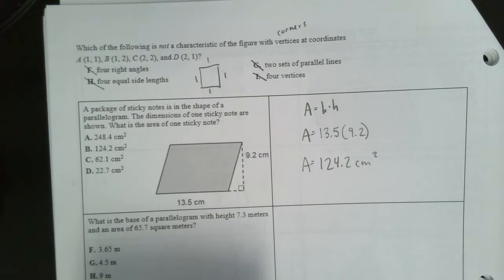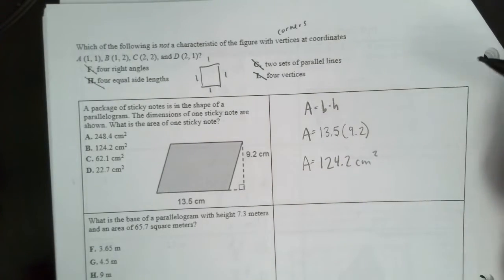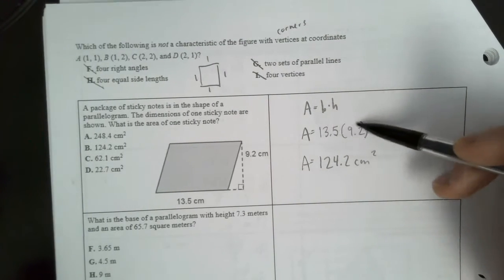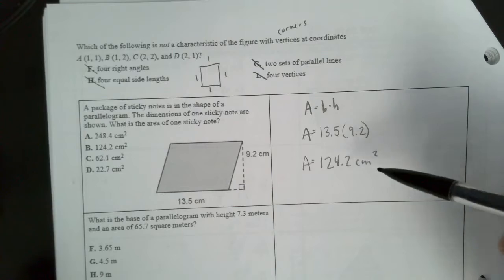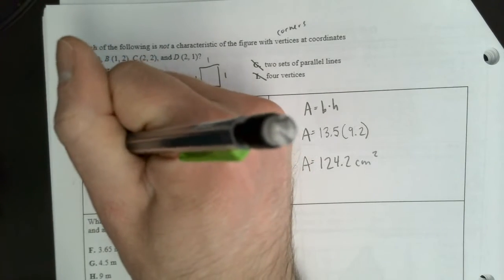And then, even though I'm using a calculator here, I still have to show this work. So that's the minimum of what I have to show. I don't have to show this multiplication off to the side, but you still want to show all that formula stuff. So that's going to be B.